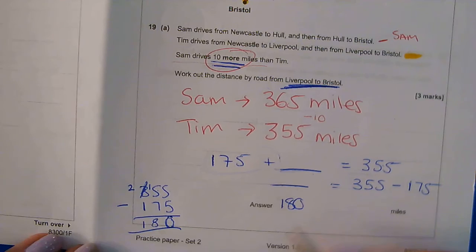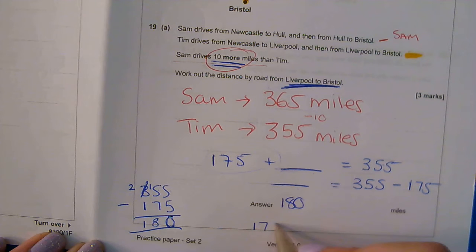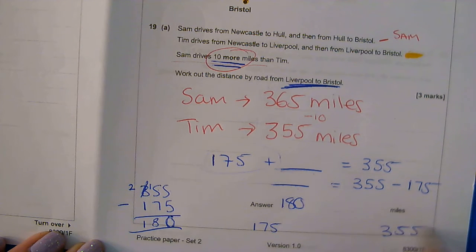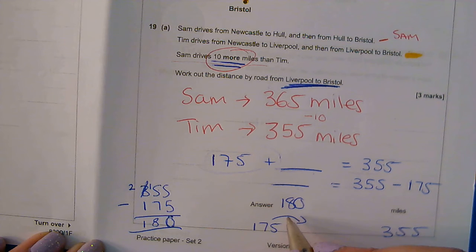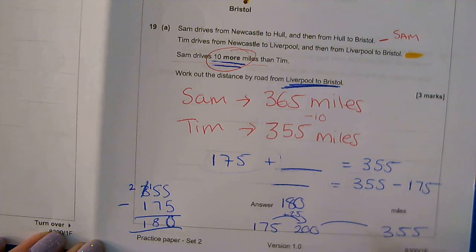The easier method with a number line could be find the difference between 175 and 355. Nice jumps. Add 25 to get to 200. And then add on 155 to get to 355.